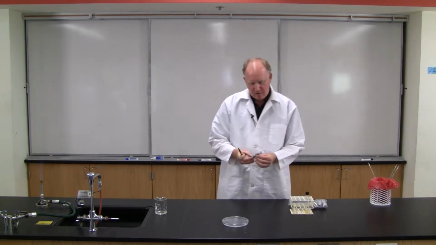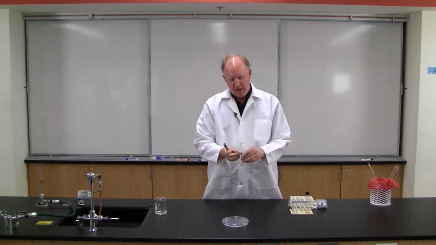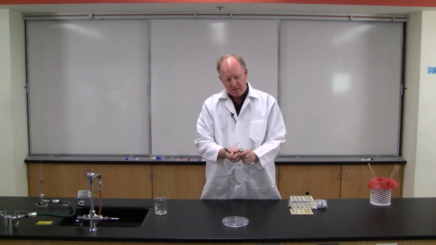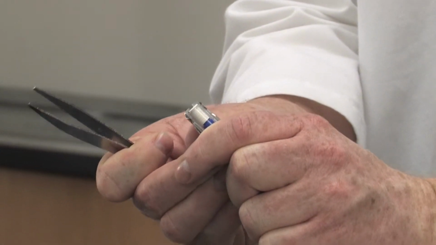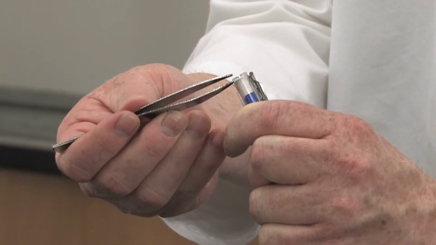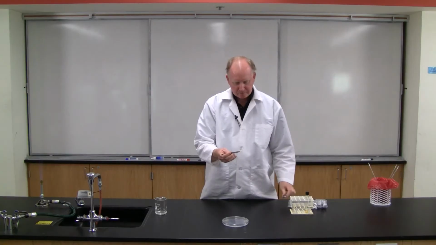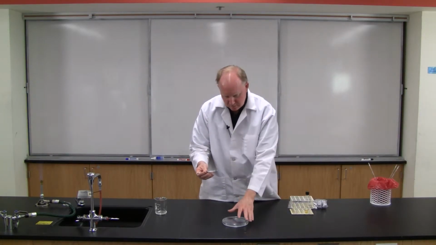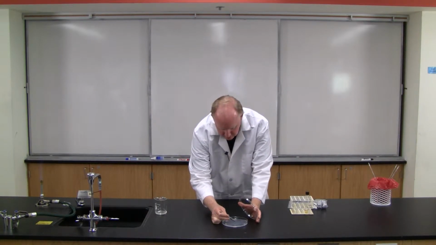So what I have here is streptomycin, and I'm going to take this little device here. We'll push the disc out, and then I can grab the disc with the forceps. And this one I'm going to place right smack in the middle.